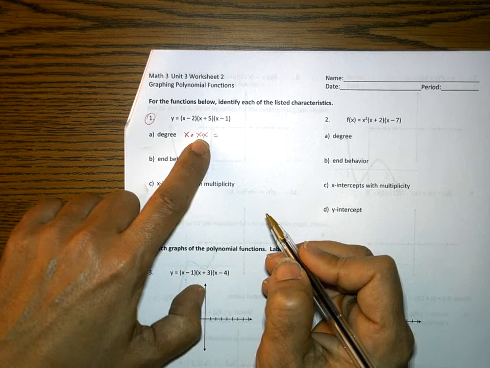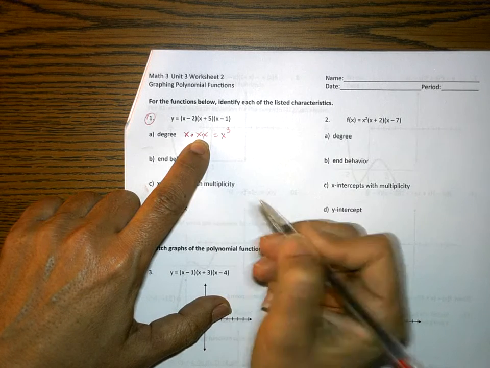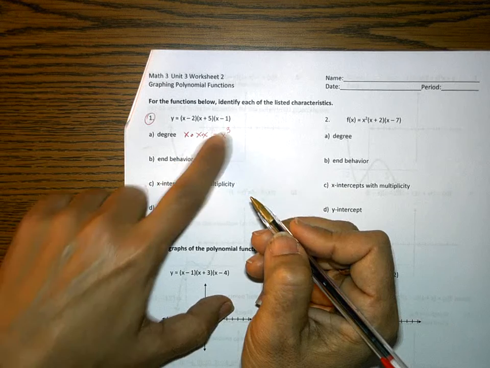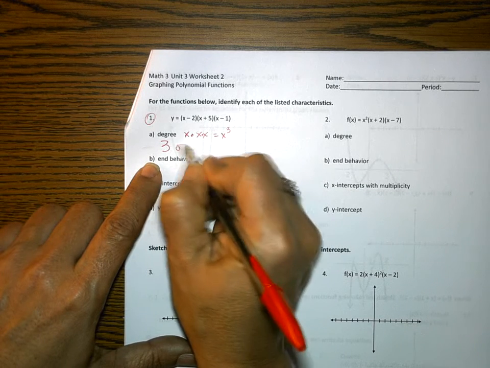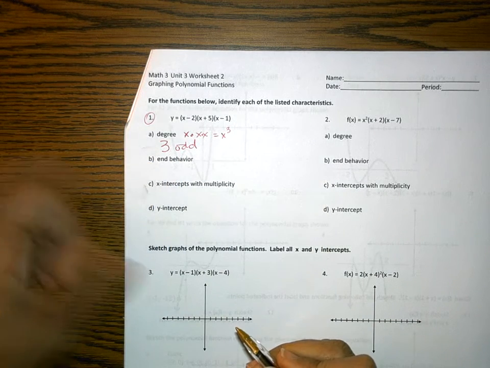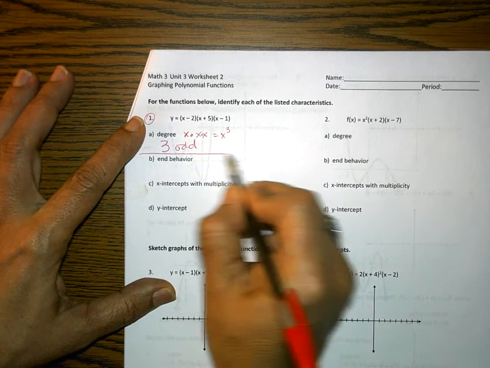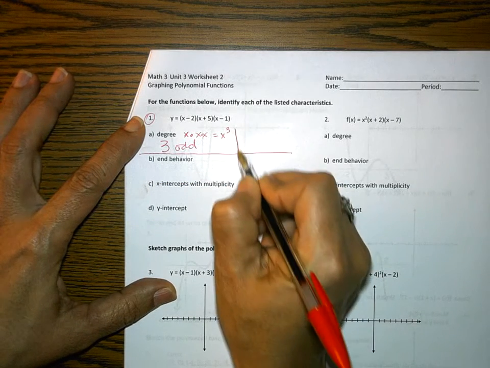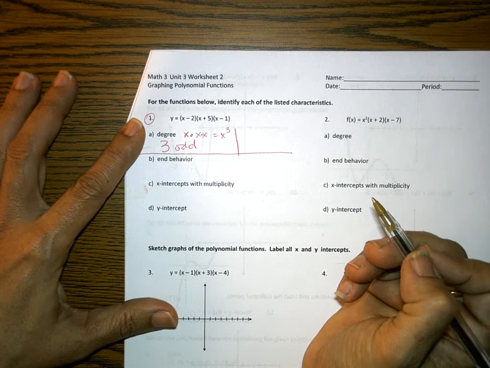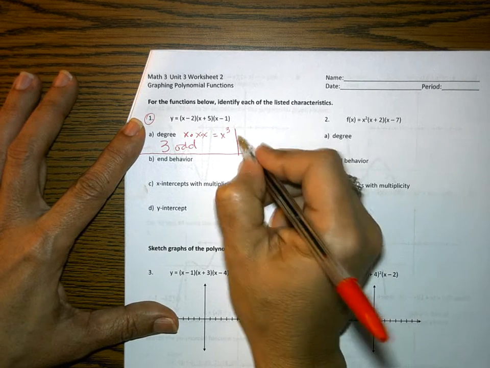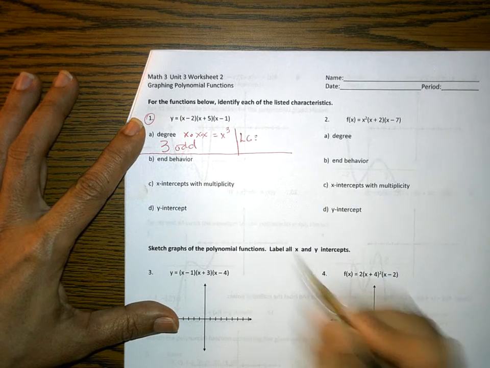So x times x times x is x cubed. So the highest degree of this polynomial is going to be a 3, which is an odd function. Okay? So we know it's an odd polynomial, but we also need to know, they don't ask here, but I am going to also add another piece of information, which is the leading coefficient. So I'm going to write LC for leading coefficient.